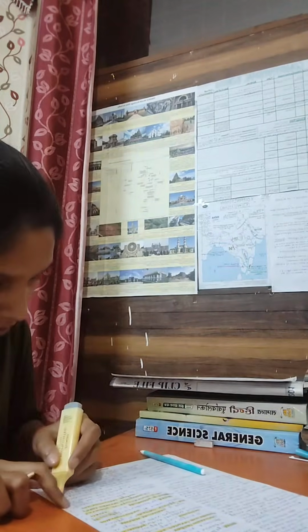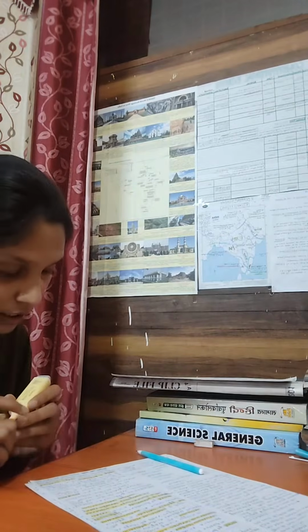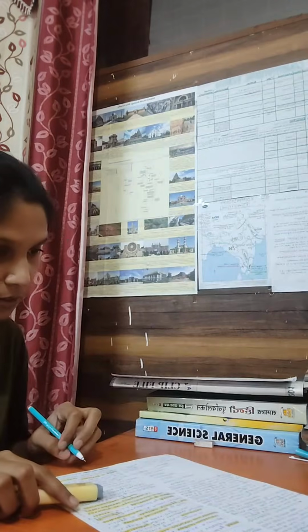Footprint is measured in global hectares. If the ecological footprint is more than 1.5, it will require 50% more.